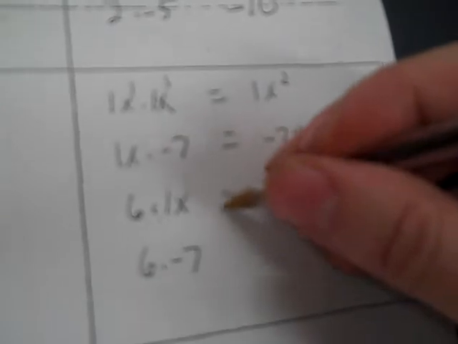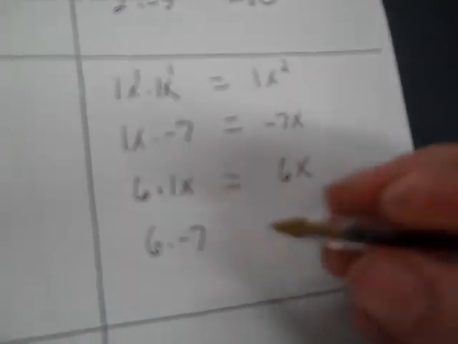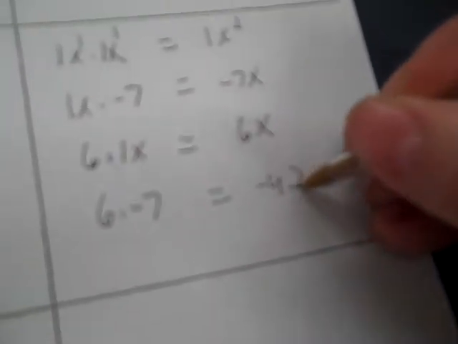It's going to make negative 7 with x. That's going to make 6 with x. And that's going to make negative 42. So I've got 1x squared. I've got to add these two. It's going to make negative 1 and then negative 42.